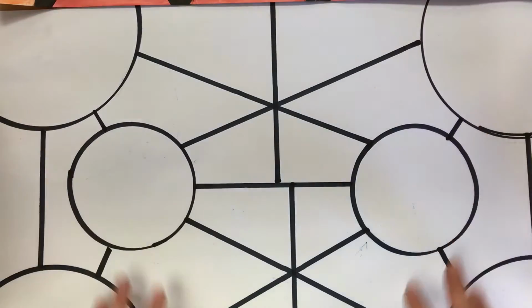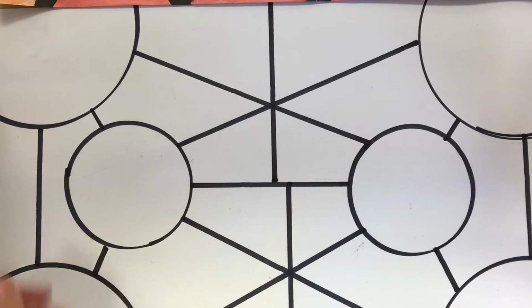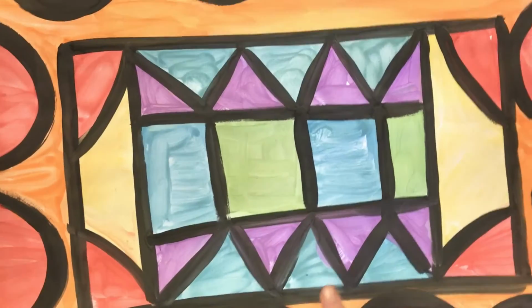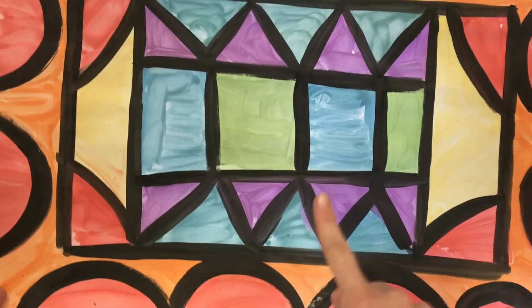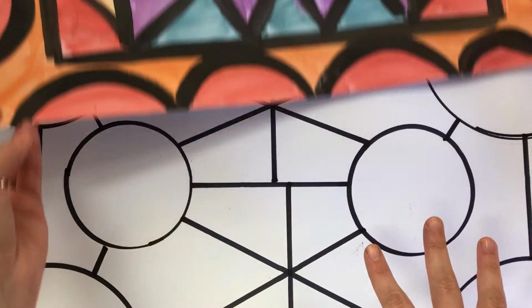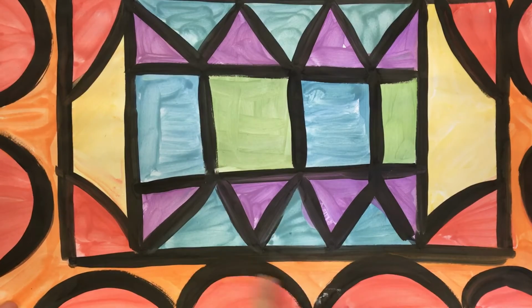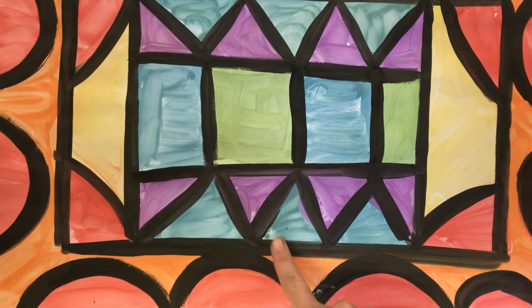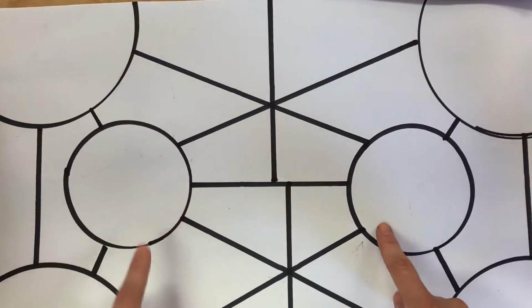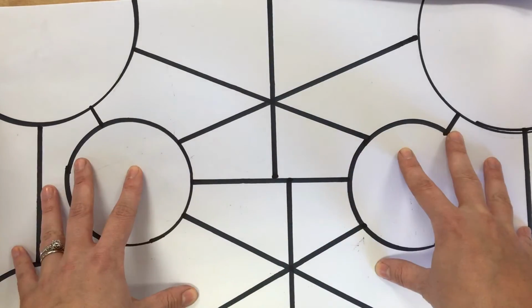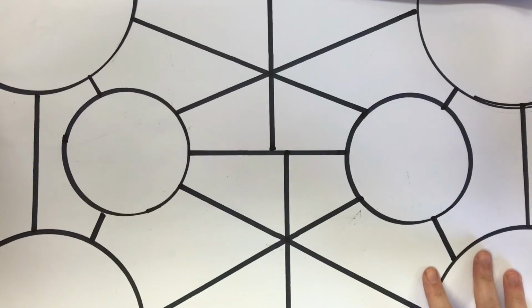And that's how we're gonna start our ceilings. Next time we're gonna add our black outlines and a little bit of extra stuff. So don't try to paint the black today. We're gonna paint with black next time. Today we're just gonna paint colorful colors inside of our ceilings. So that's how we're going to get started.